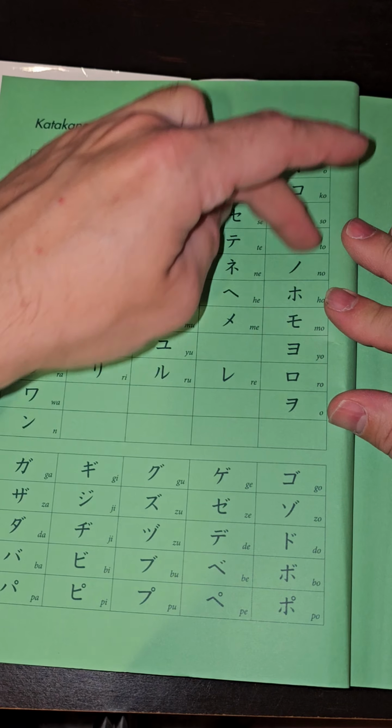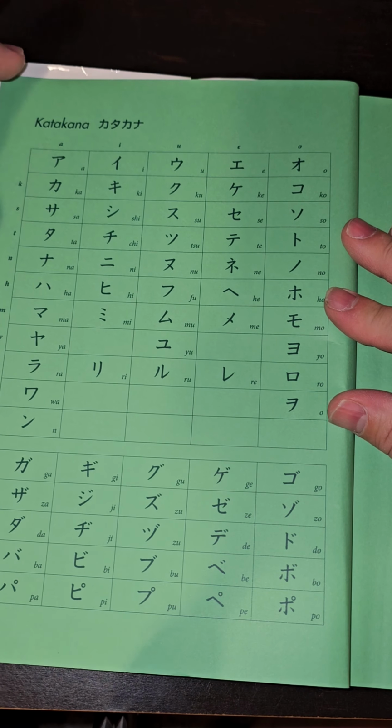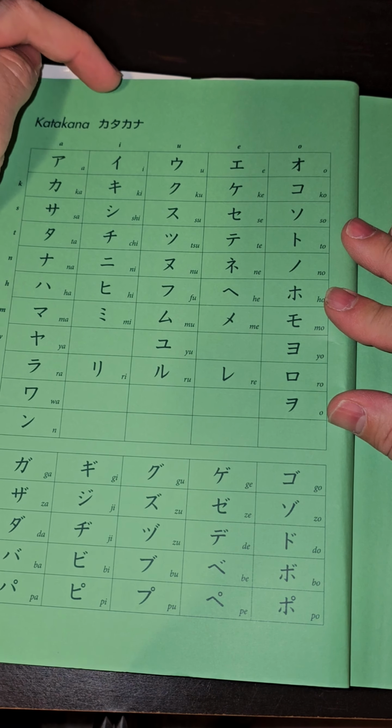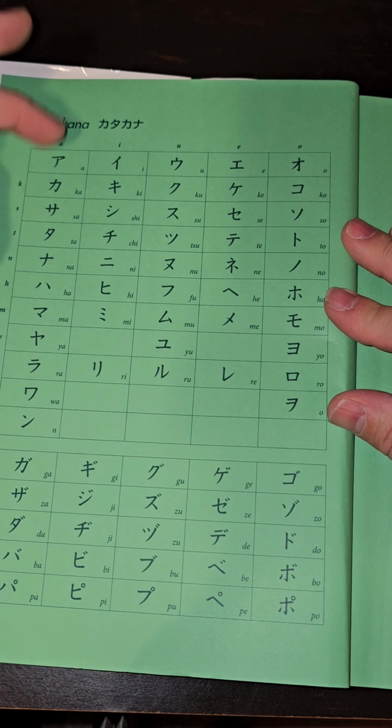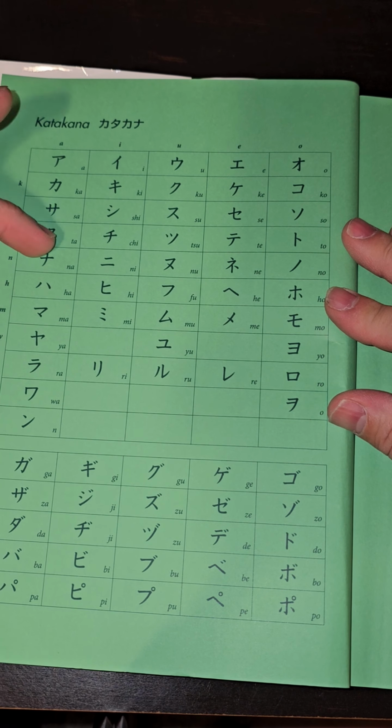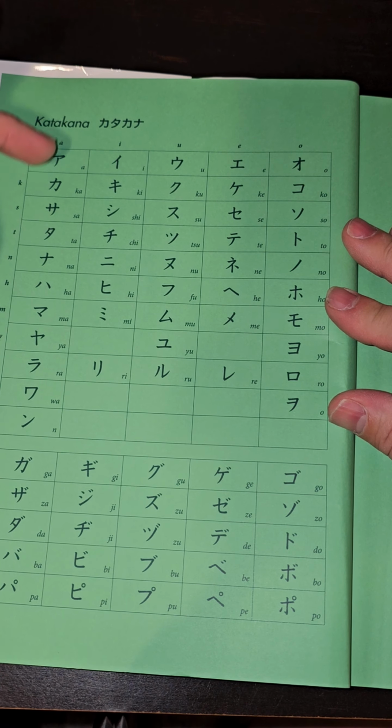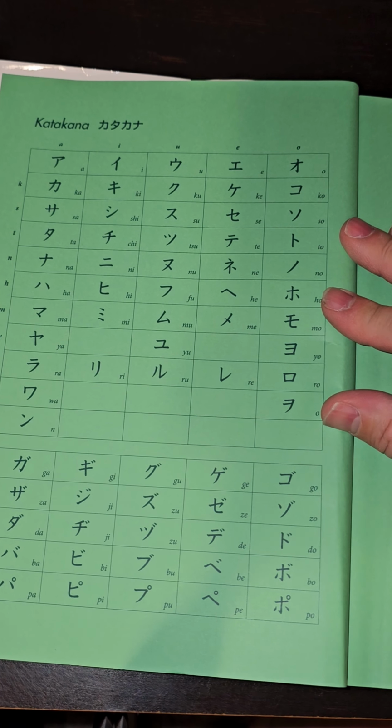And so this is the script katakana. If you look on here, ka, ta, na. So this is actually how you read Japanese with the syllabary.